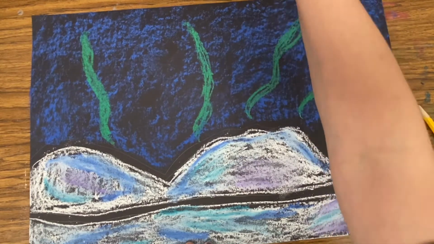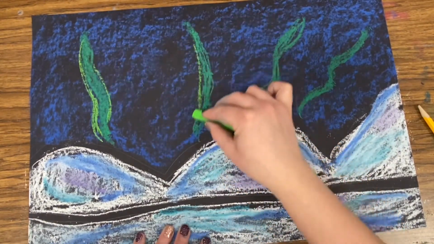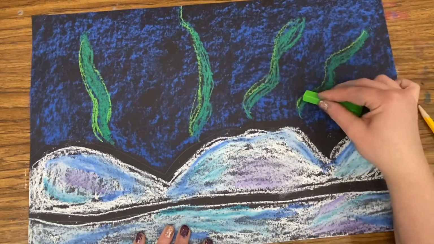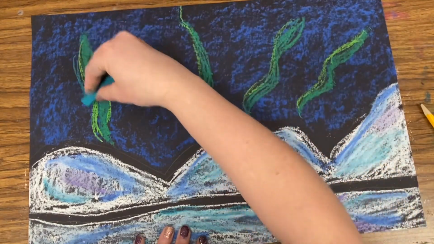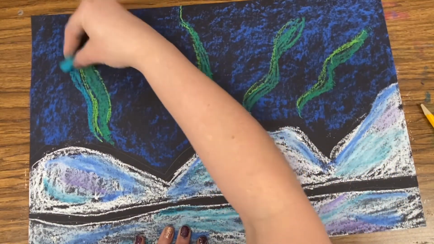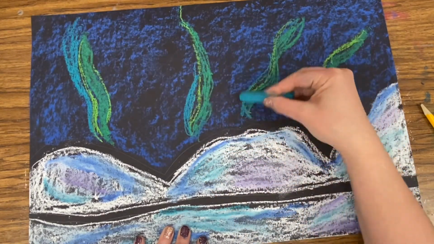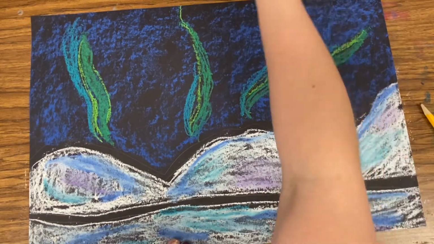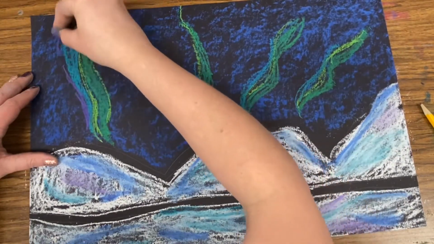So when using chalk, a really good tip is to go from dark to light. So right now I'm just adding a little bit of lime green right next to my darker green. And whichever colors you choose, you're going to do the same thing, starting with your darker colors and getting lighter. So I'm just adding a little bit of the teal right next to it. I'm not doing any blending right now. I am just laying down color and trying to show some movement in my sky.